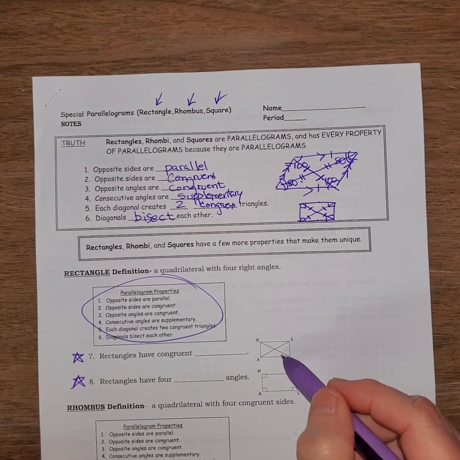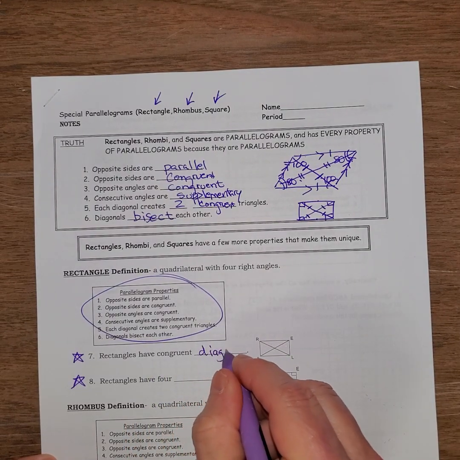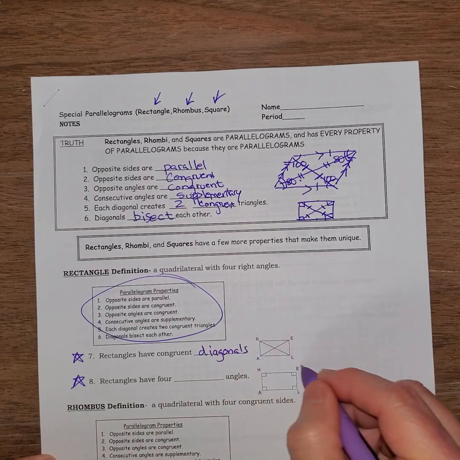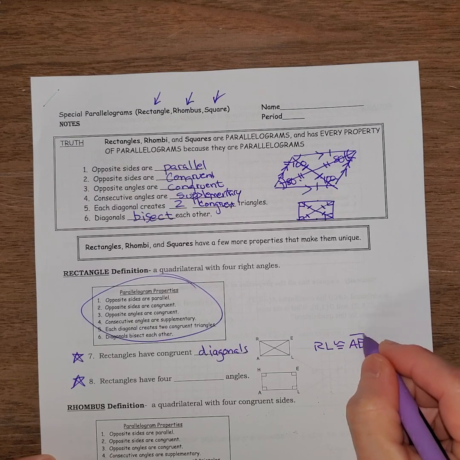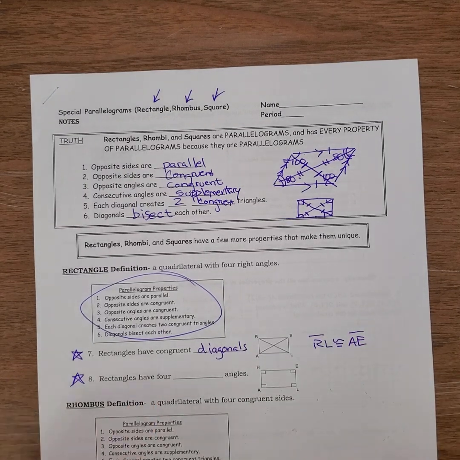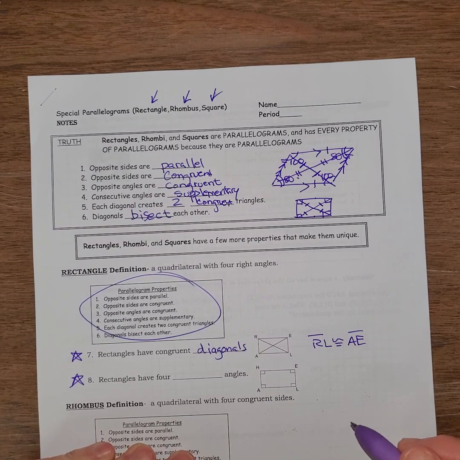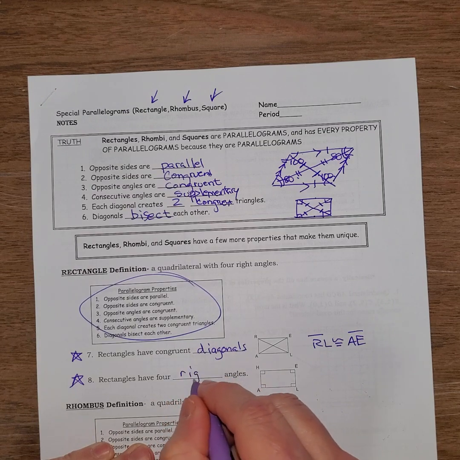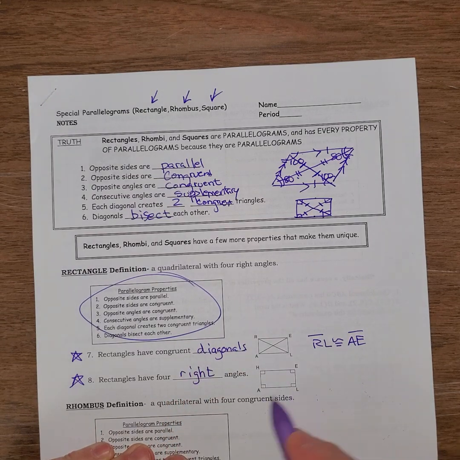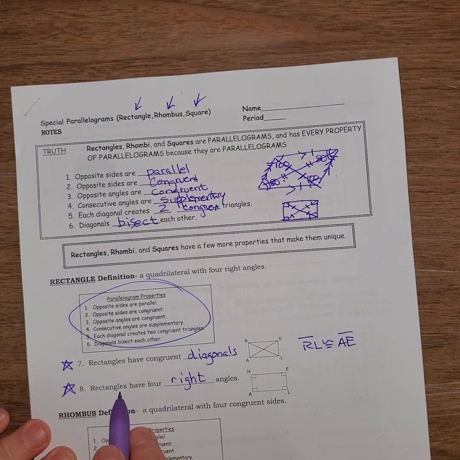A rectangle has diagonals that are congruent. So RL is congruent to AE. Rectangles also, and y'all know this, have four angles that are congruent. They're 90s in the corners, so it has four right angles. A parallelogram is bent over like this, right? It doesn't have 90s. So these two qualities make it a rectangle.